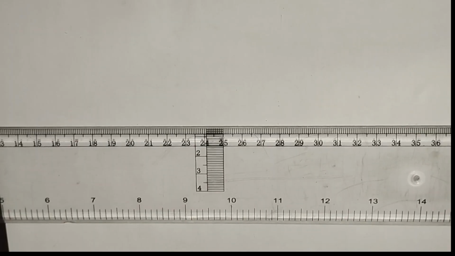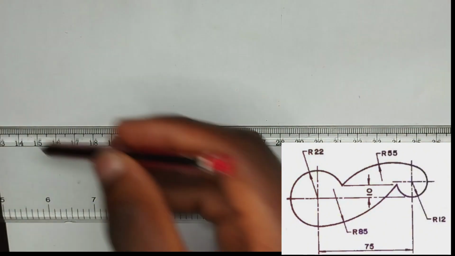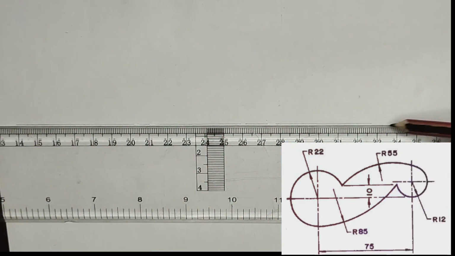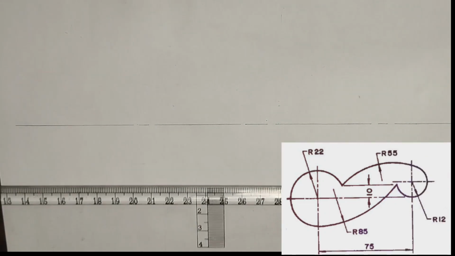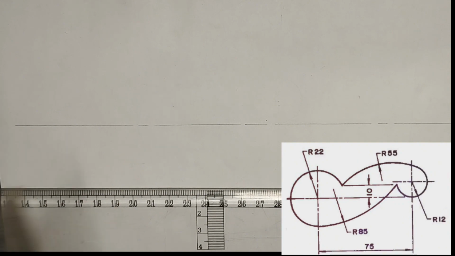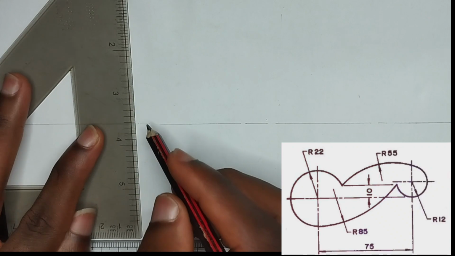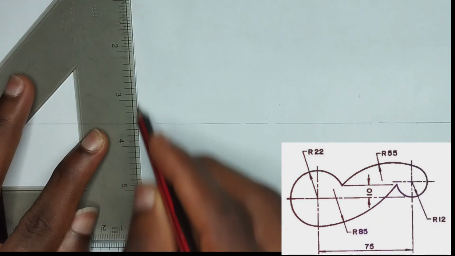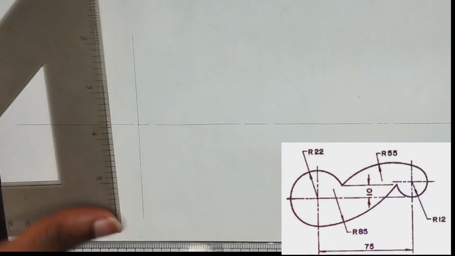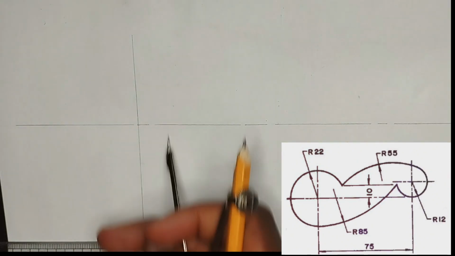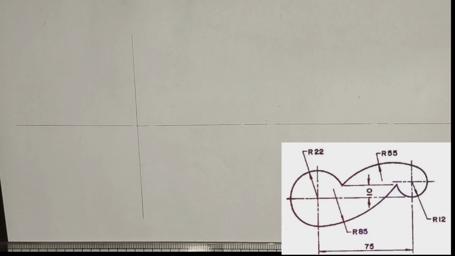To construct the tangency problem as shown, first of all, we are going to be drawing our thin long chain line, which is going to serve as our center line. Now we are going to pick our set square and draw a straight vertical line at this particular point here. Straight vertical line.